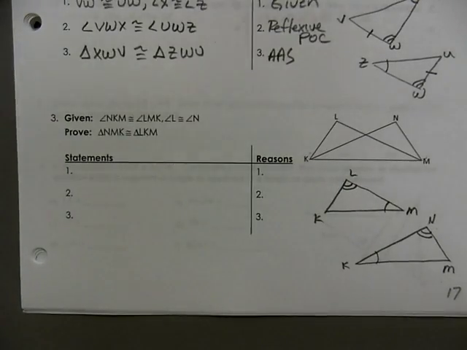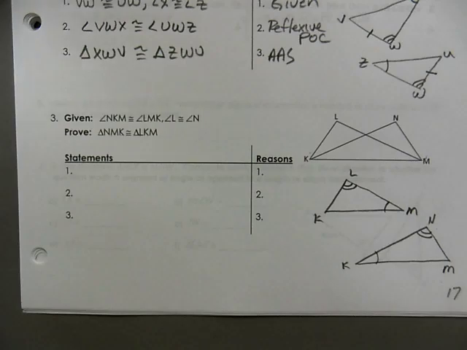Now, what's another piece of information? Remember, we always need three parts to be able to make it congruent. So we talked about them earlier: side, side, side, side, angle, side, angle, side, angle, or RHL. If we have a right triangle, the hypotenuse and leg could be enough. Well, we don't have right triangles here.